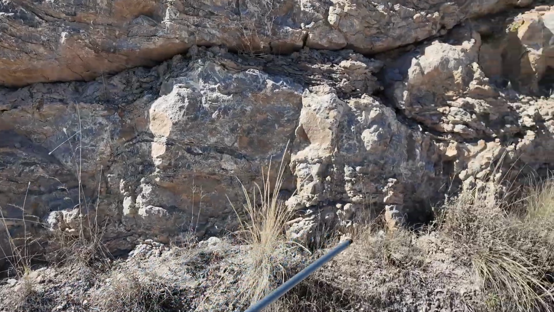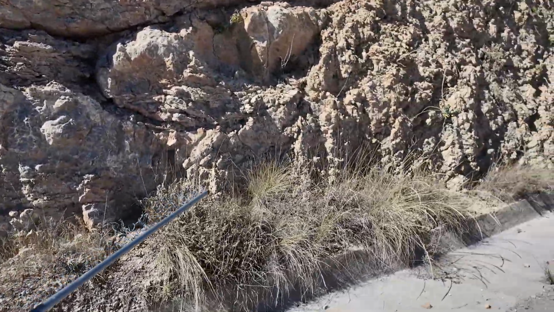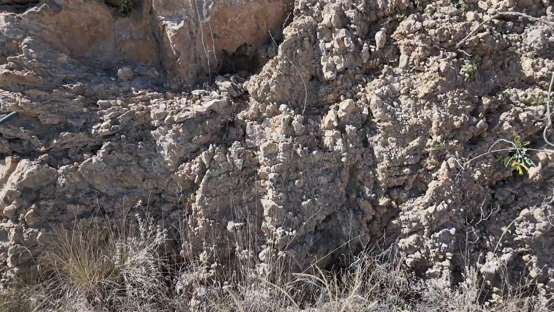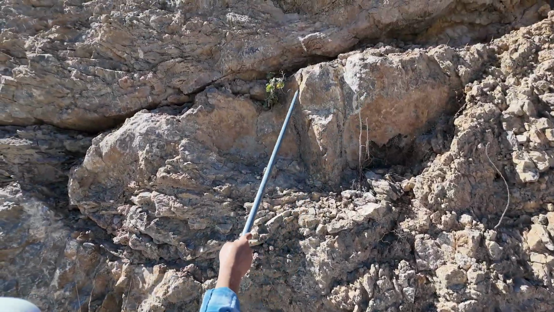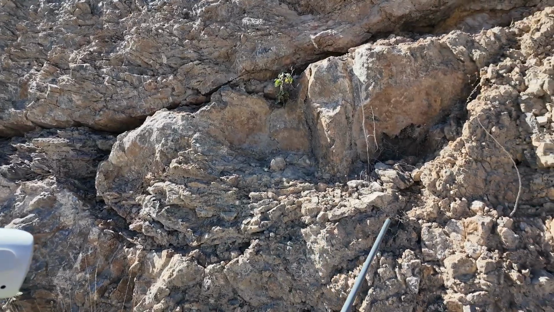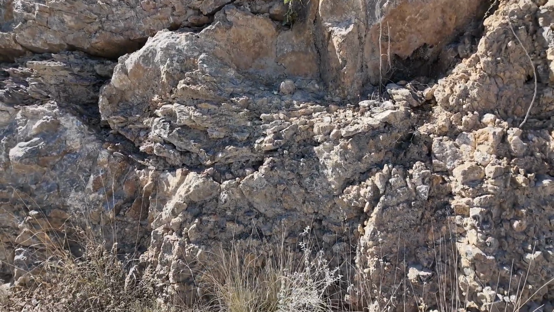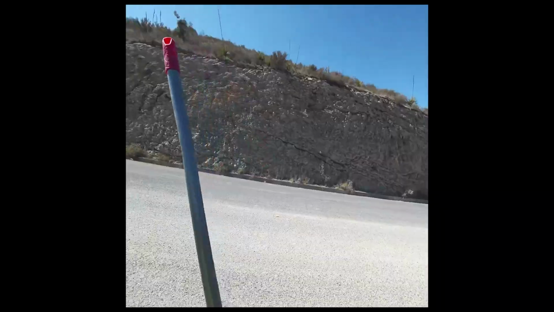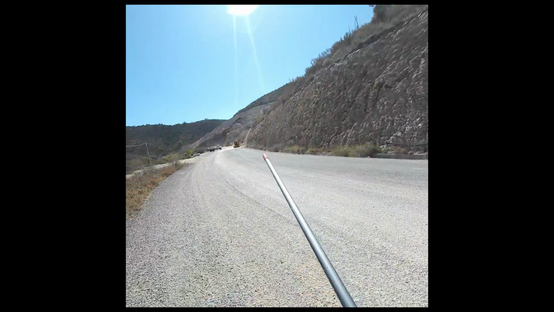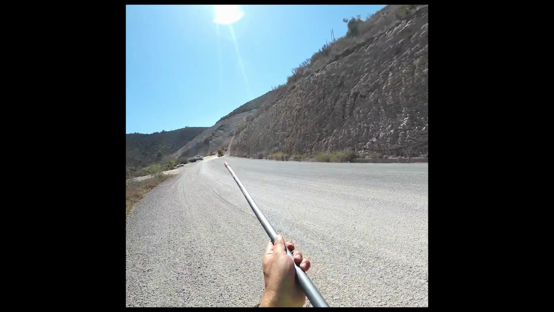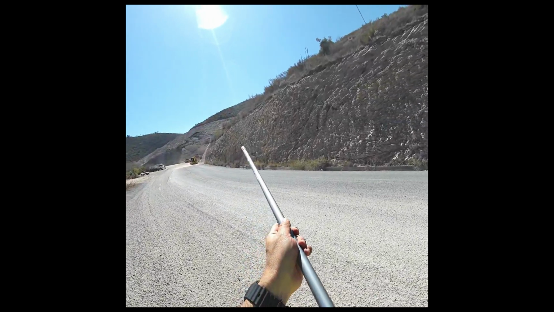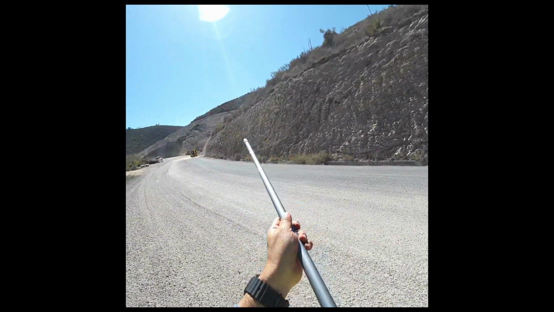Let's continue here. In this area you have a major folding of this strata. You see how the strata is folded here, coming over here, and then coming down here. Okay, guys, so we were on the left side of the outcrop before, and we start measuring the stratigraphic section. You can follow it here with the point of the stick.